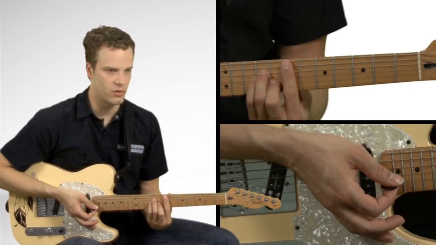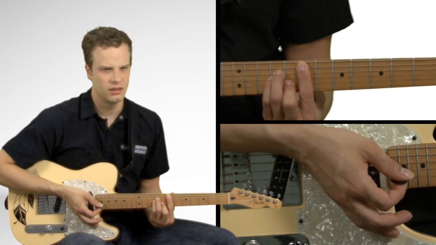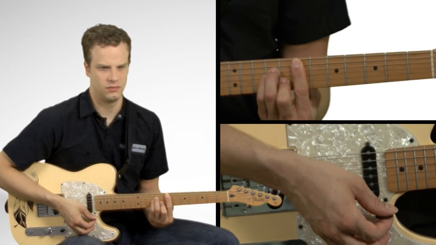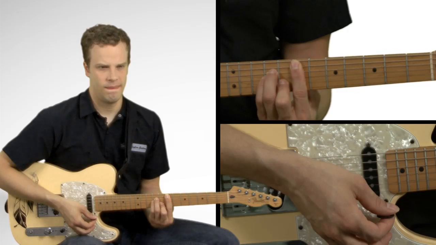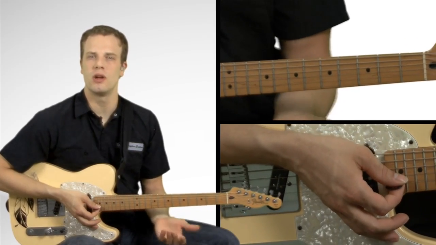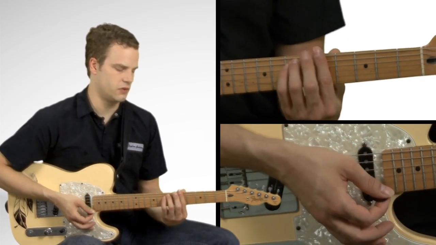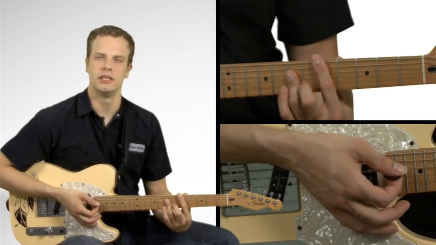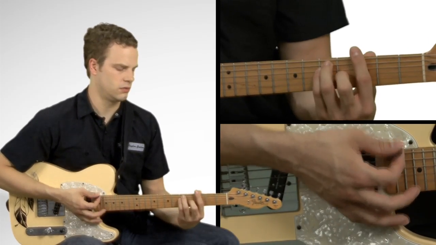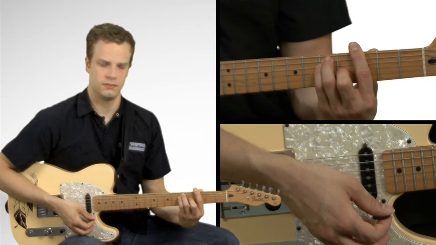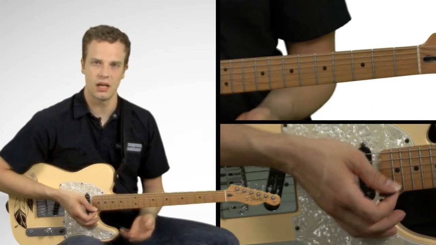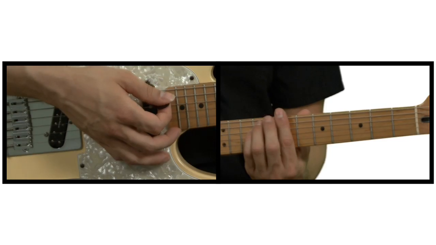So let's make an E minor chord using this shape right here. Then we can use our 2-5-1 that we just learned to finish it off. So A minor, D, G. So the whole thing in context would sound something like this.